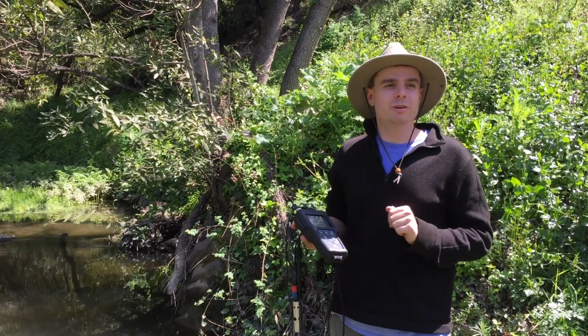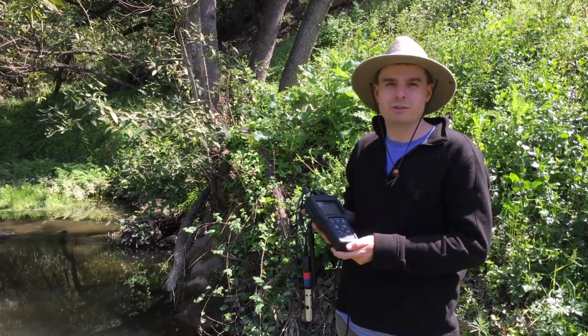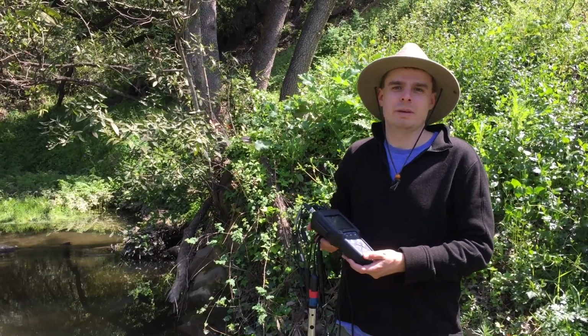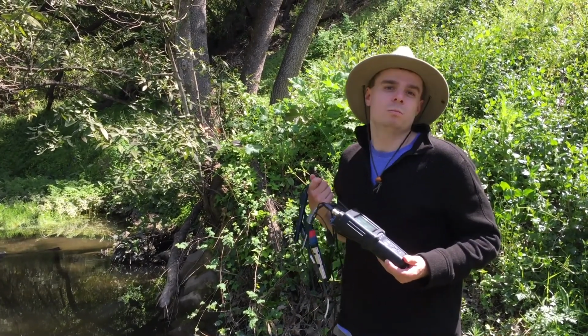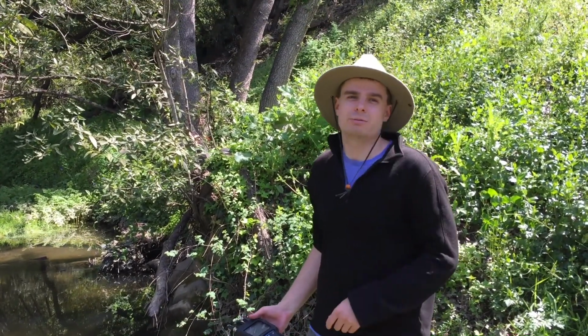So first thing we do is we get our water quality meter. This shows us all the parameters we want to measure in a creek, such as pH, dissolved oxygen, and conductivity. Now how do we go about doing that? Simple. So easy, it might as well be criminal.